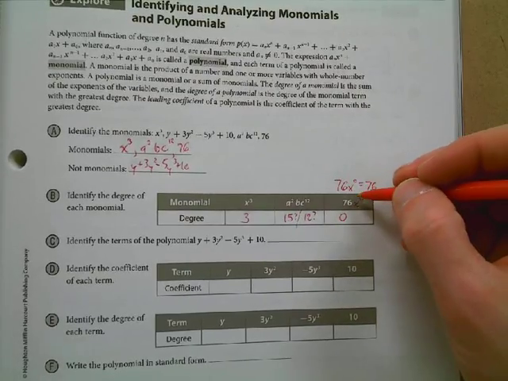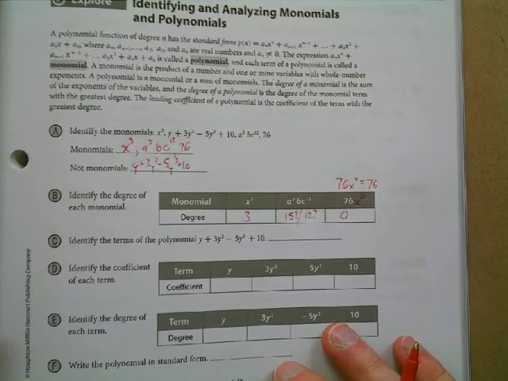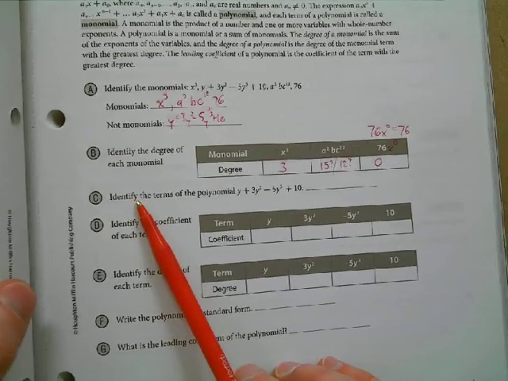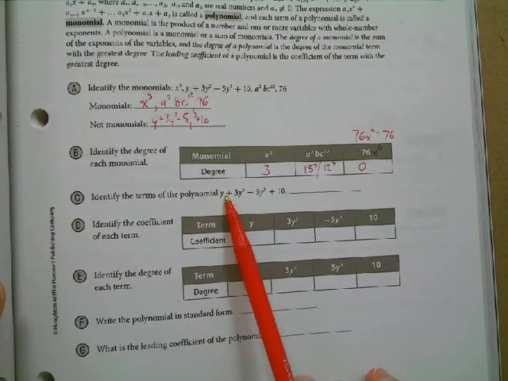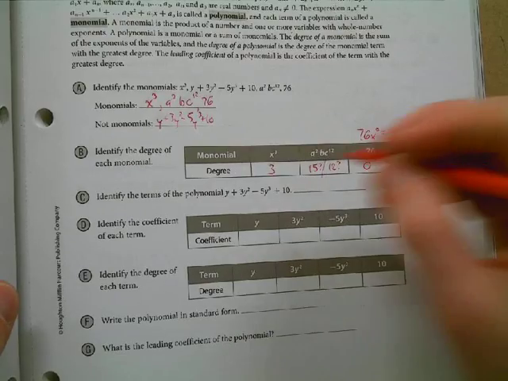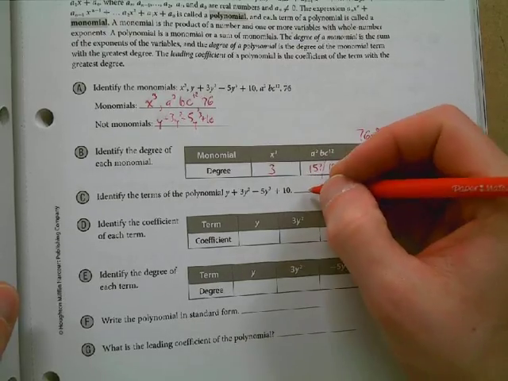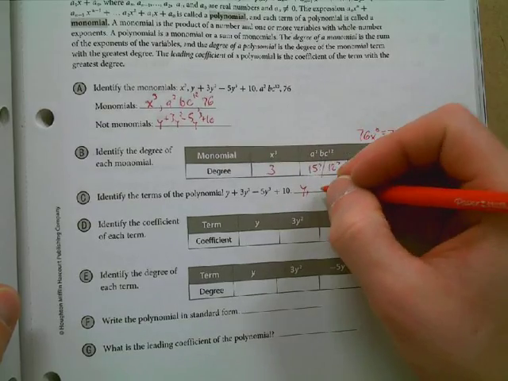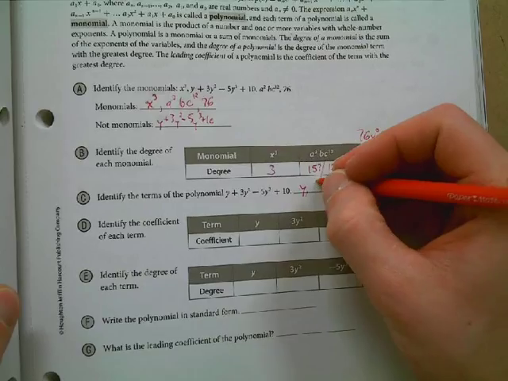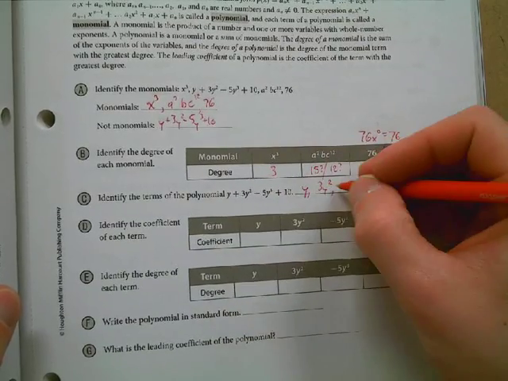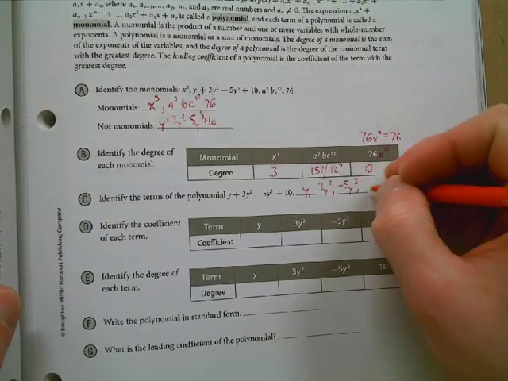Okay. Letter C says, identify the terms of the polynomial y plus 3y squared minus 5y cubed plus 10. What are the monomials inside this polynomial? y, 3y squared, negative 5y cubed, because it's got the minus in front of it, and then 10.